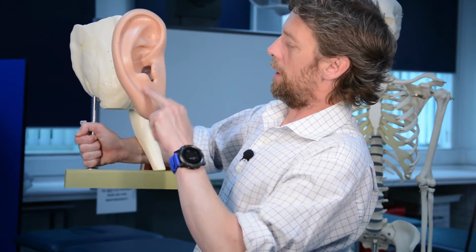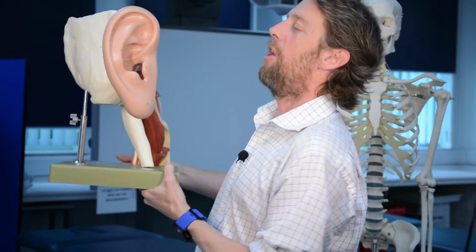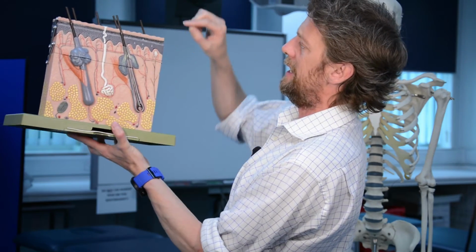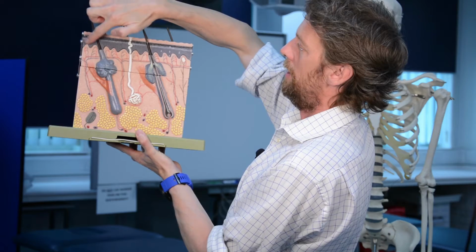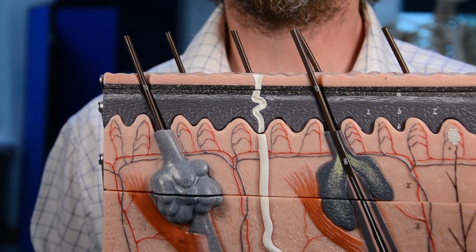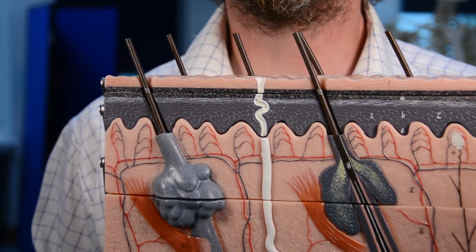A basal cell carcinoma, if it appears on the skin of the ear or the nose, is somewhat similar, but it's in the deeper layers of the epithelium down here. This is why it's called a basal cell carcinoma. It's in the basal layers, the lower layers. Again, it isn't terribly dangerous. It's slow growing. Again, you might get a red or a pink lump.